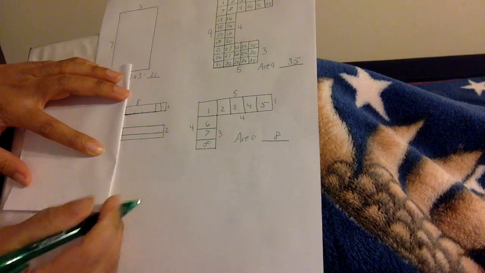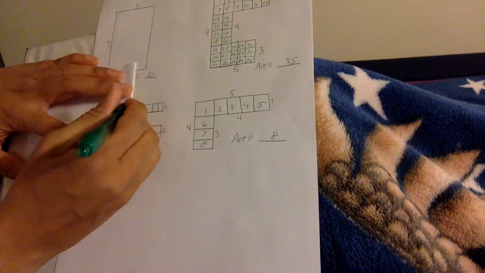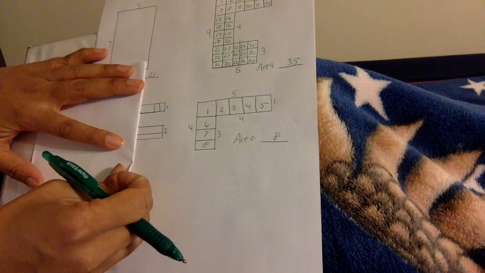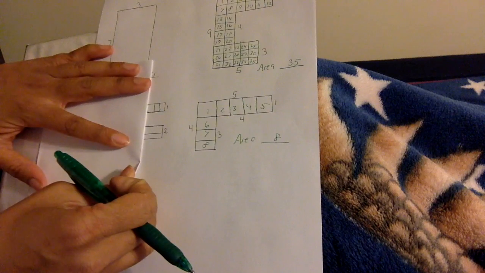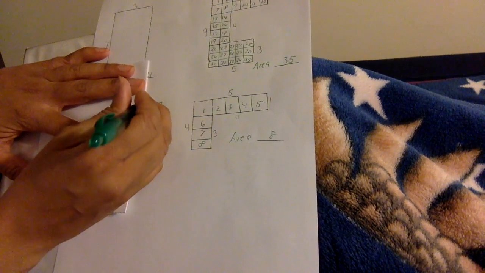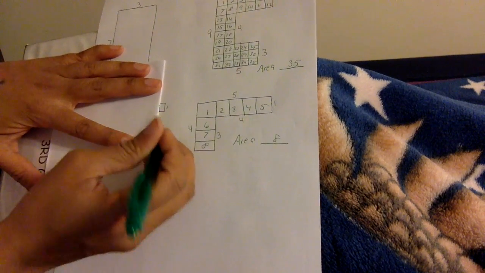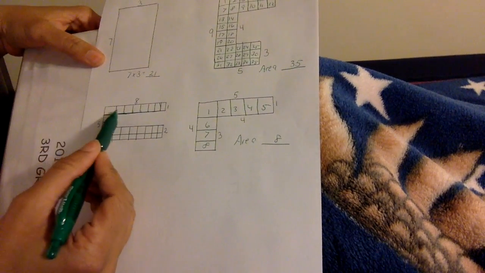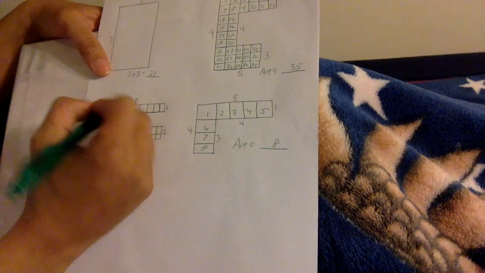Just going to draw it like that so that it goes down to the next section. Move it over a little bit, make them a little bit even. There we go. So 1, 2, 3, 4, 5, 6, 7, 8. All right. So now I'm just going to go through and put my numbers inside.